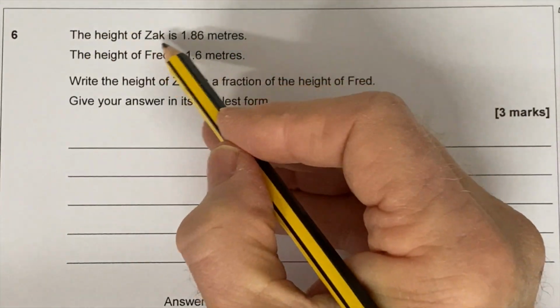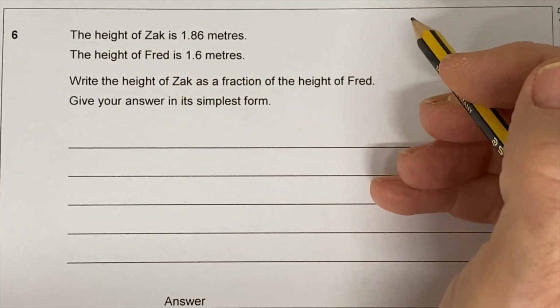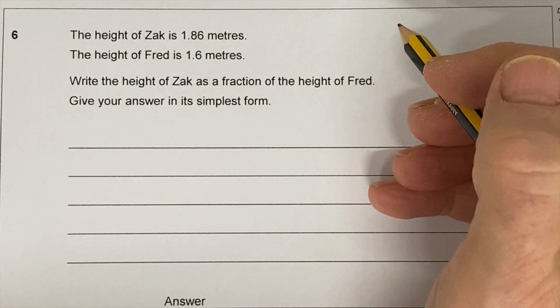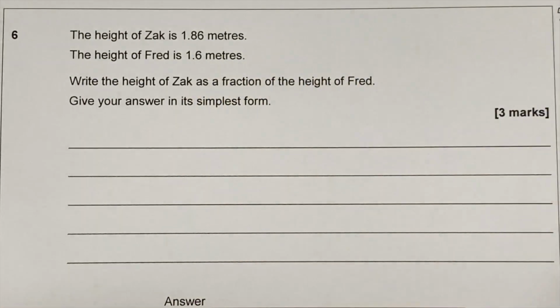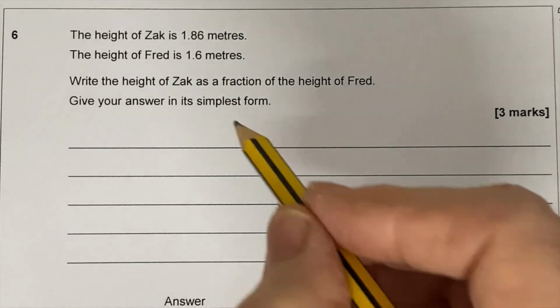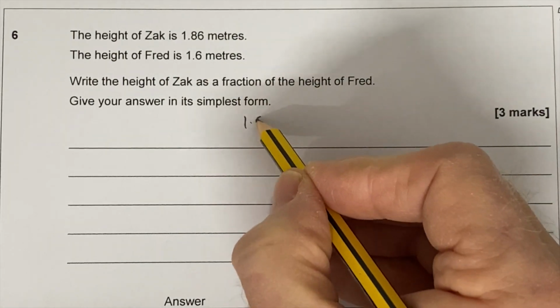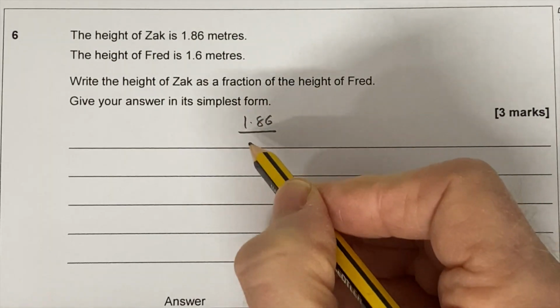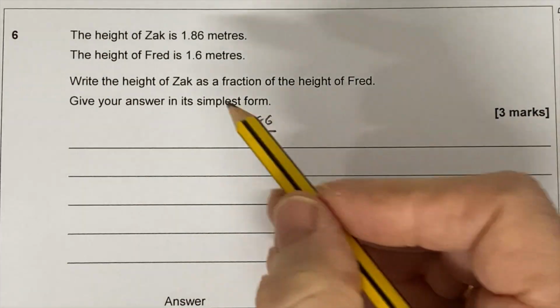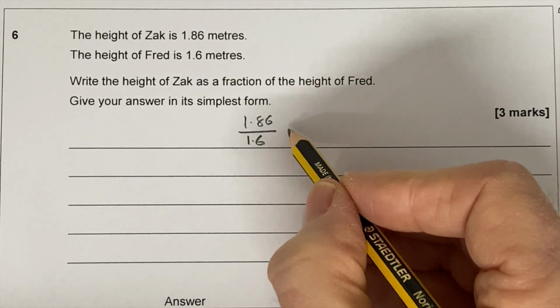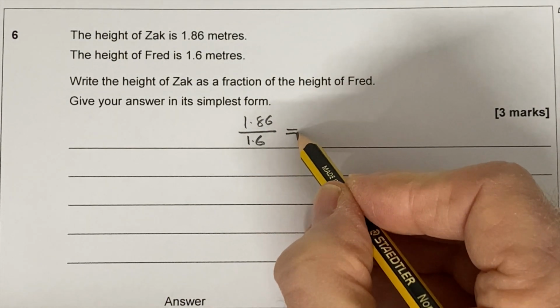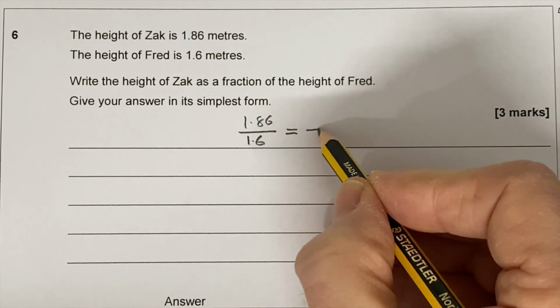Question 6. The height of Zach is 1.86 meters. The height of Fred is 1.6 meters. Write the height of Zach as a fraction of the height of Fred. That means we are putting 1.86 over 1.6. The height of Zach as a fraction of the height of Fred. We're going to get an improper fraction. That's fine. Let's multiply both the numerator and the denominator by 10.